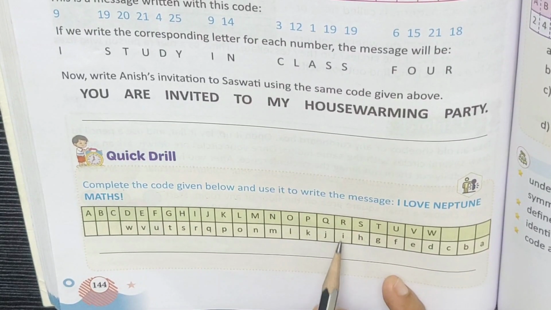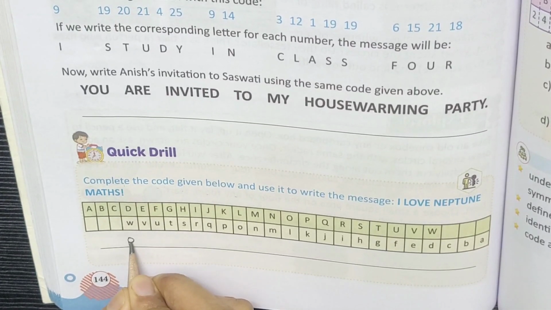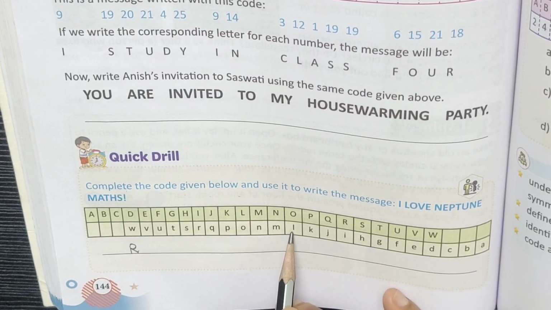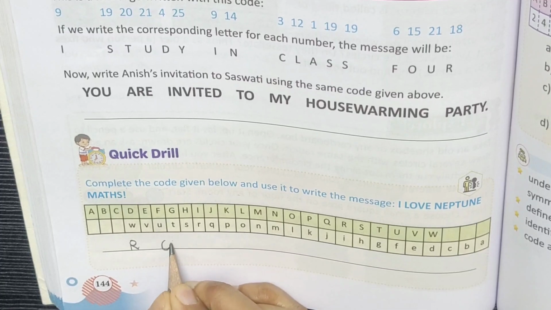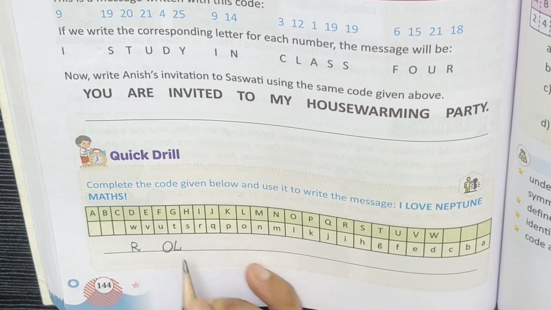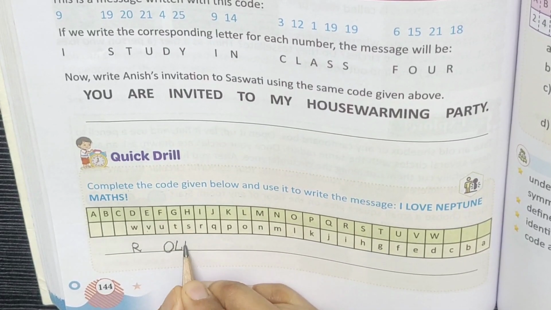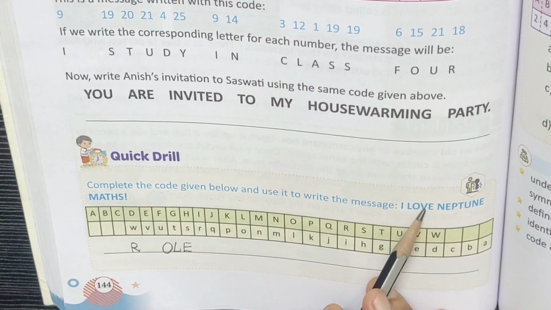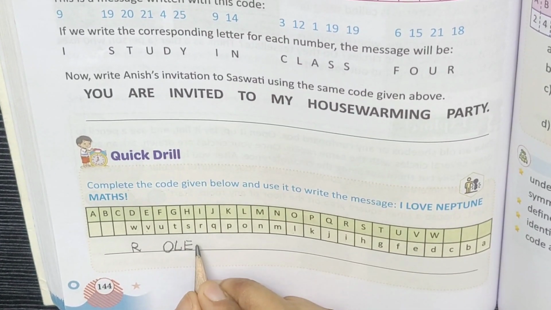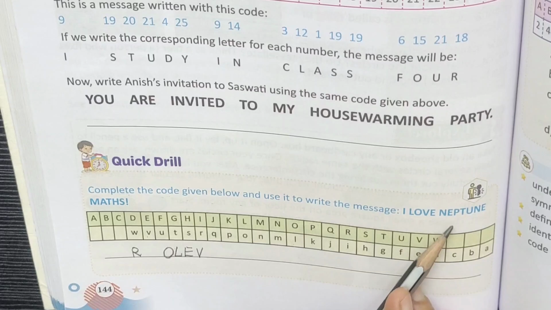I means R. Love: L means L, O means O, V means V, E means E.